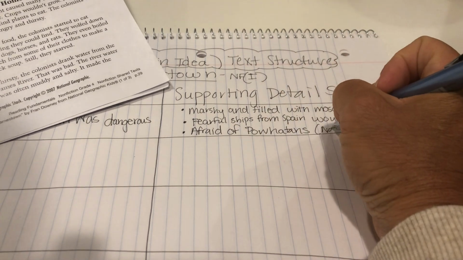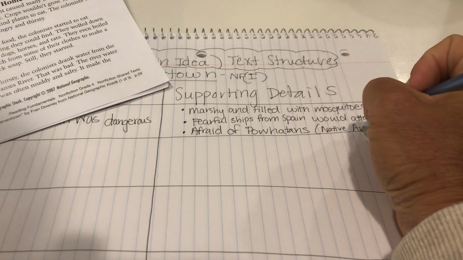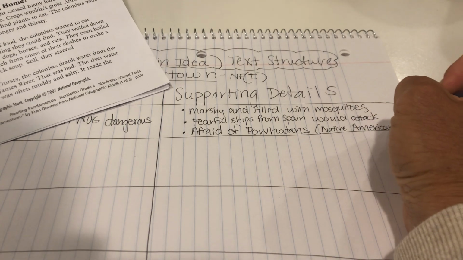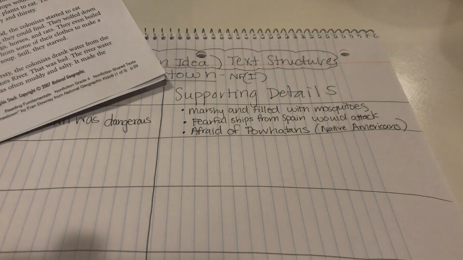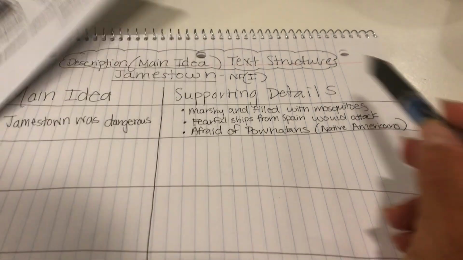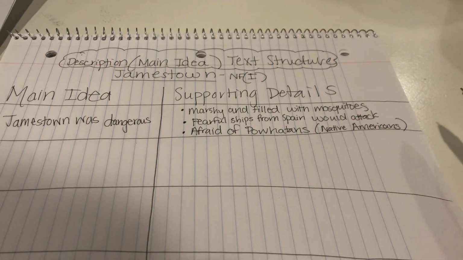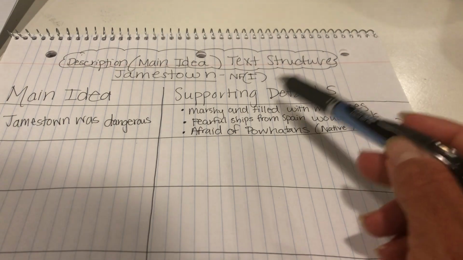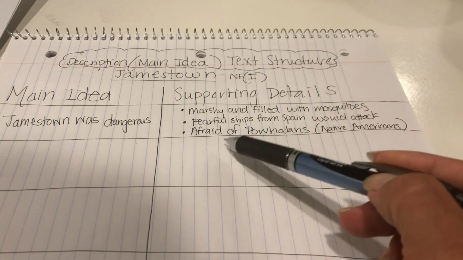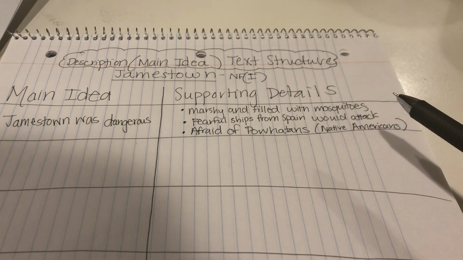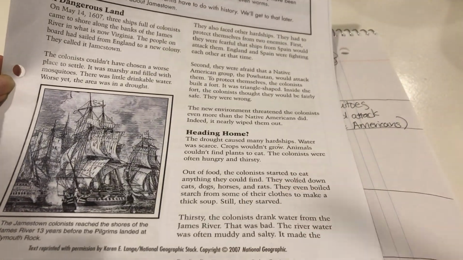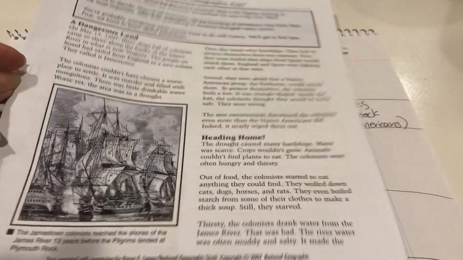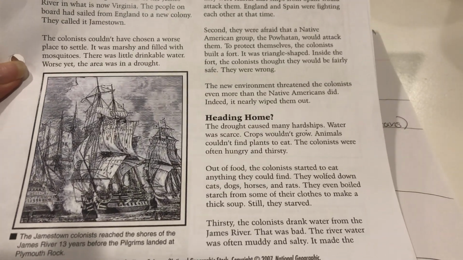I'm just going to write Native Americans. So what I've done here is I have taken 3 details that show why Jamestown was dangerous. All 3 of these supporting details go with my main idea. Let's keep on reading. And I'm going to read you the caption right down below. This is an illustration. It's not a photograph.